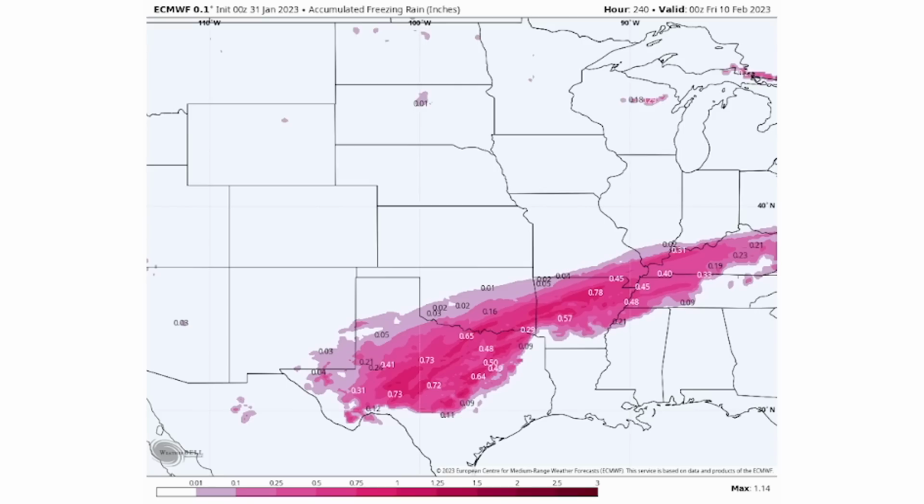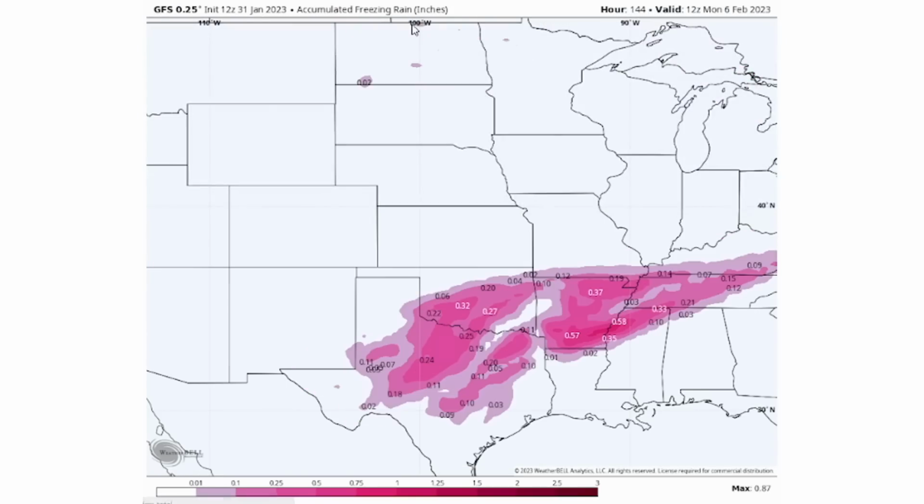Certainly very concerning look, and I'll even move us over and take a look at the GFS, and you can see much less, but still, I mean, a quarter of an inch to half an inch. And remember, this model was showing none, and now it's totally just backed down and shown now what the European model and Canadian model are showing.